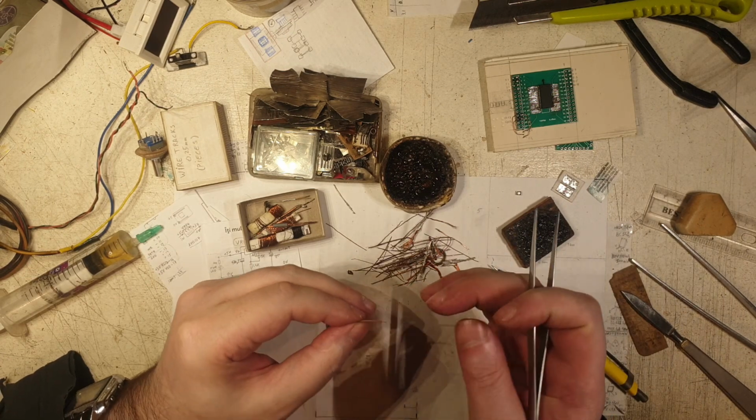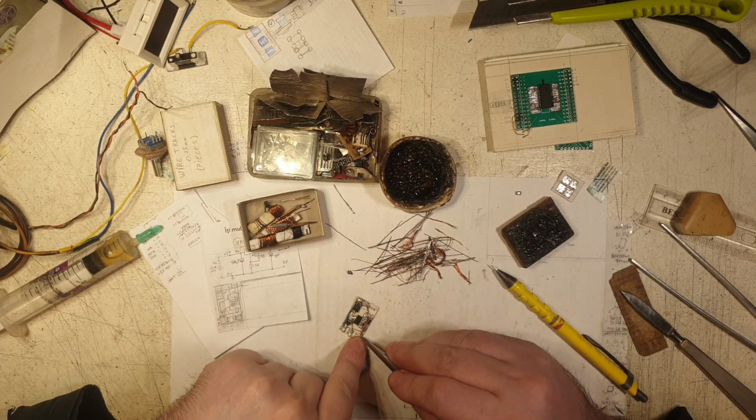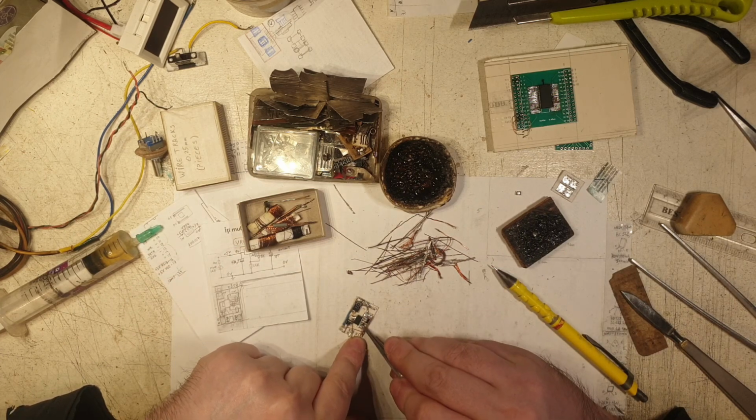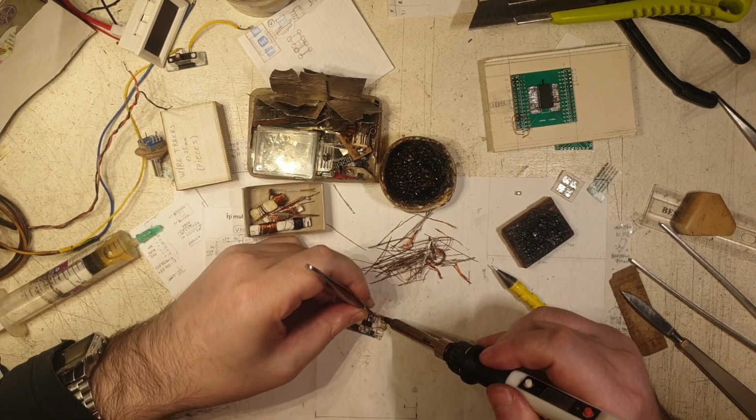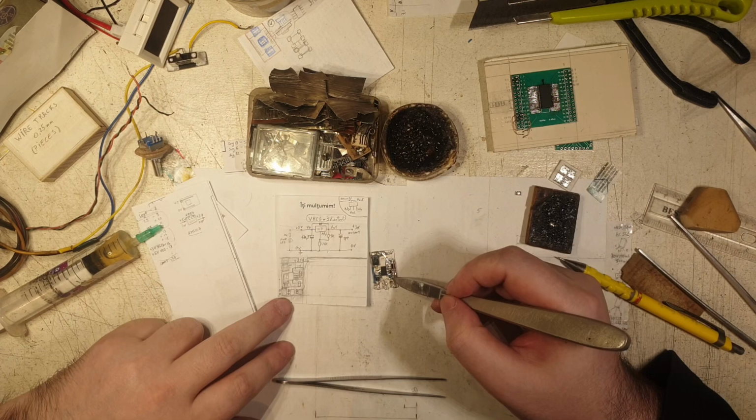Excellent. Voila. I was planning to put this wire underneath, but this is more straightforward and direct. Okay.